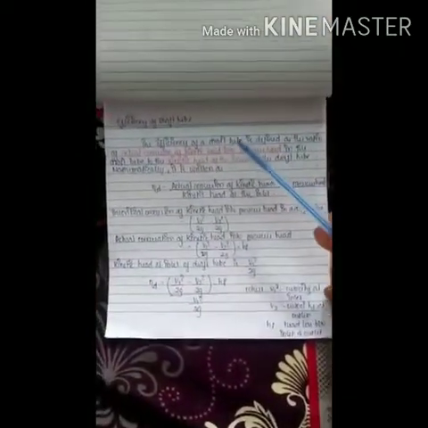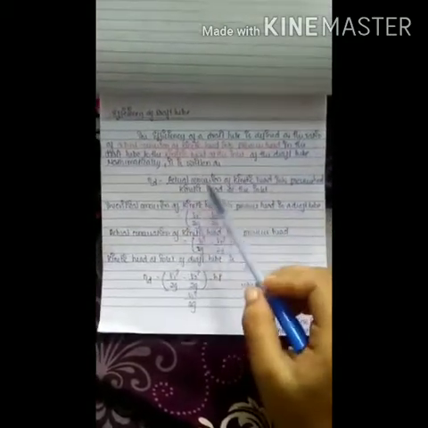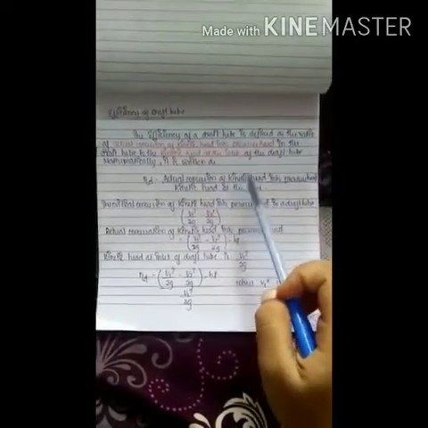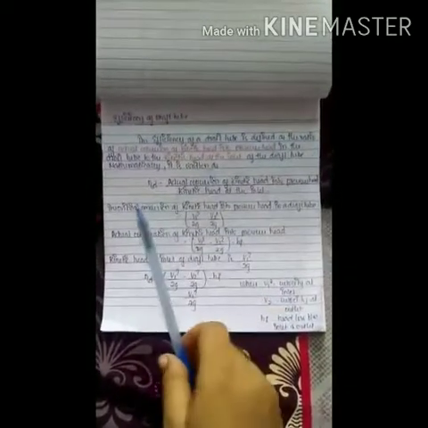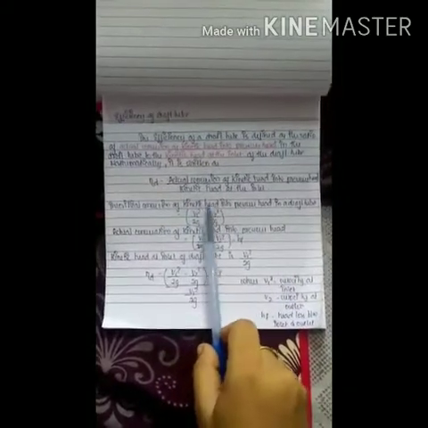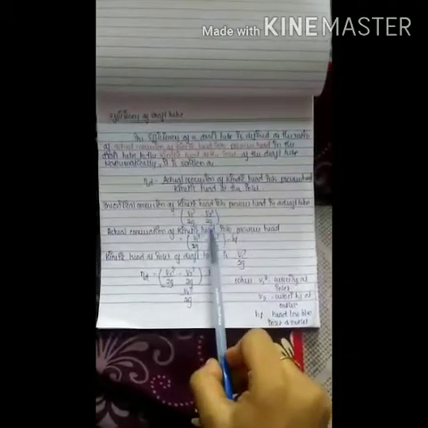Now, coming back to our topic, efficiency of the draft tube. Efficiency of the draft tube is defined as the ratio between the actual conversion of the kinetic head to the pressure head in the draft tube to the kinetic head at the inlet of the draft tube. In draft tube theory, we have already learned that the theoretical conversion of kinetic head into pressure head in a draft tube is V1 square by 2g minus V2 square by 2g.